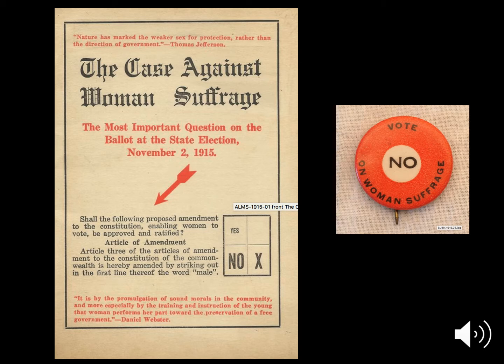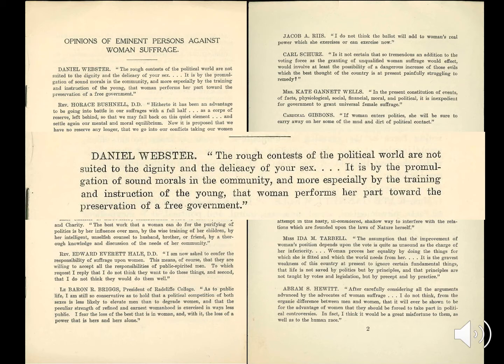There were a number of pamphlets produced as states had their own votes about whether or not women's suffrage should be passed. And advocates also collected some of these key arguments into pamphlets that would circulate on their own. An example is Opinions of Eminent Persons Against Women's Suffrage. So let me be clear, this is not me cherry picking what I think are the most outrageous arguments against women's suffrage. This is a pamphlet put together by anti-suffragist groups, and this is their selection of the best arguments against women's suffrage. So I'll go through a few of them.